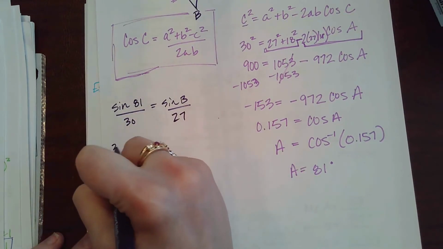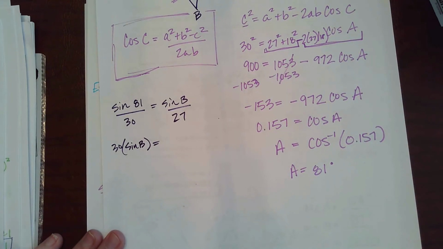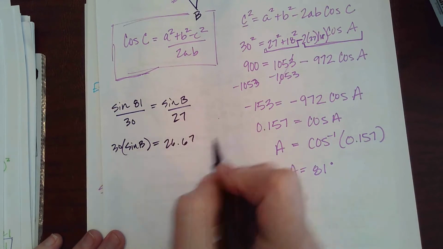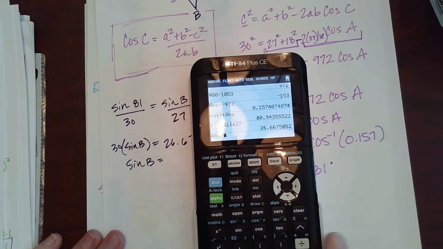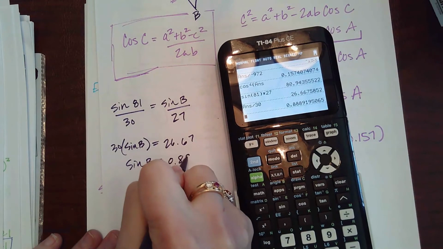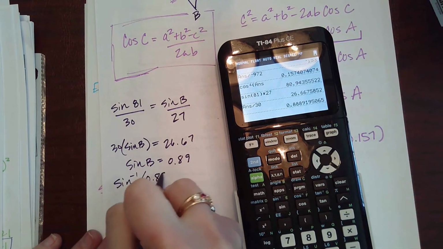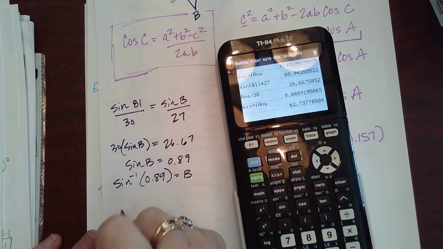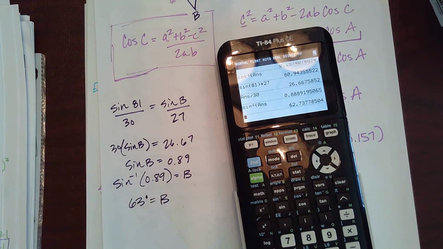I'm going to cross multiply. So 30 times sine of B equals sine of 81 times 27, which is about 26.67. Again, don't round. Take that number and divide it by 30. So I get about 0.89. And then because we're solving for an angle, we're going to do the inverse. So inverse sine of second answer, and if we round to the nearest whole number, I get angle B to be 63 degrees.